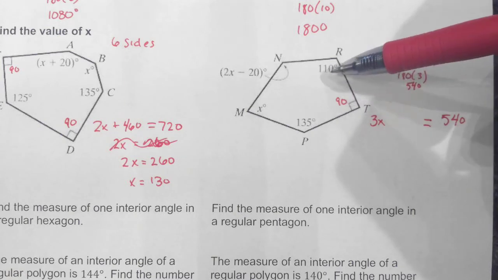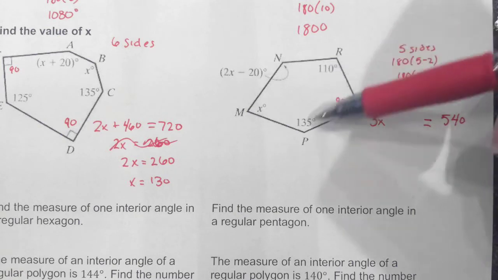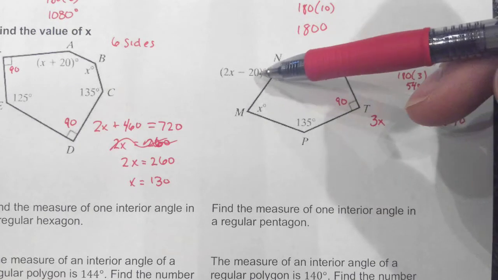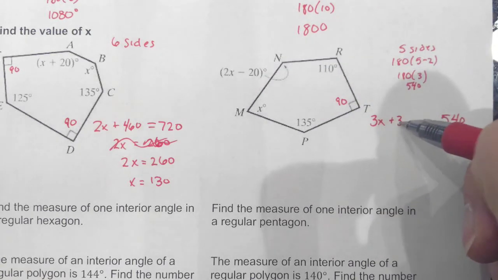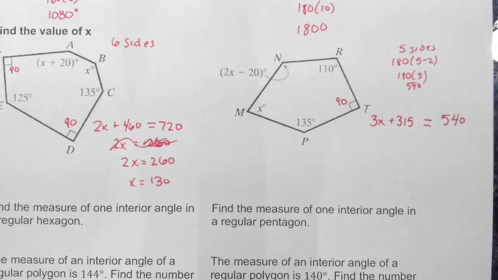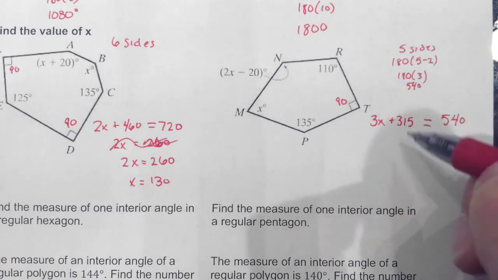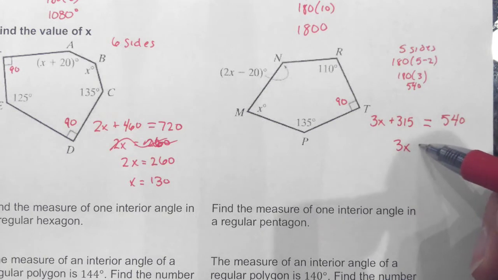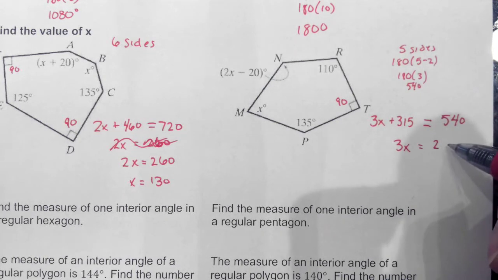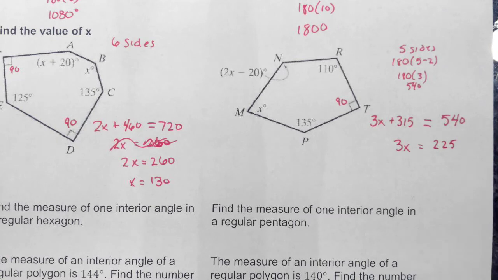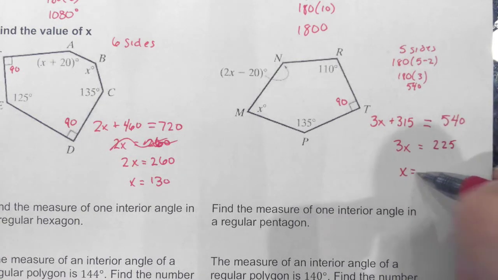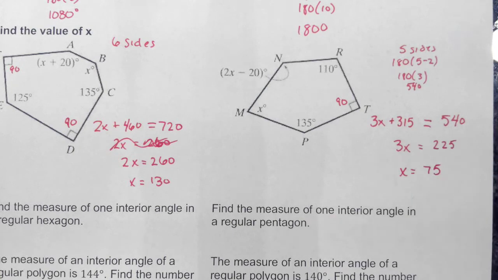So I've got 90 and 110, which is 200. 200 and 135 is 335. 335 minus 20 is 315. So we've got 3x plus 315 equals 540. Of course, subtract 315 from both sides, and you're left with 225. So if 3x equals 225, you divide by 3, and x would equal 75. And again, they just asked us to find x. They didn't say what is the angle or anything like that. If they did, you know what to do. You just plug it in. No big deal.